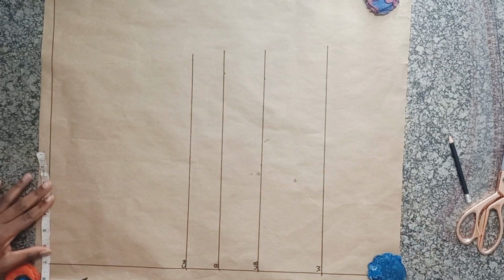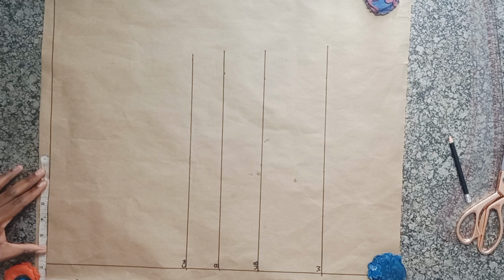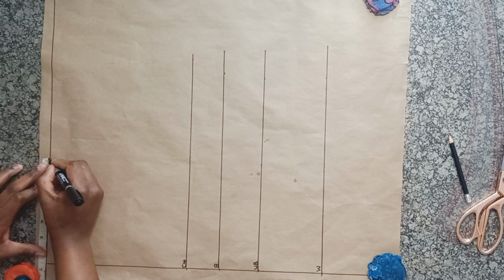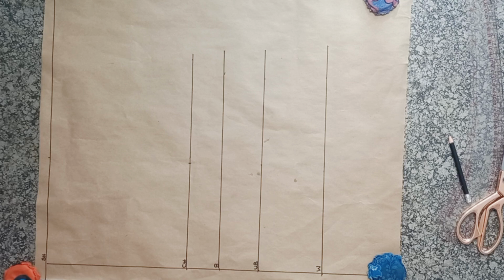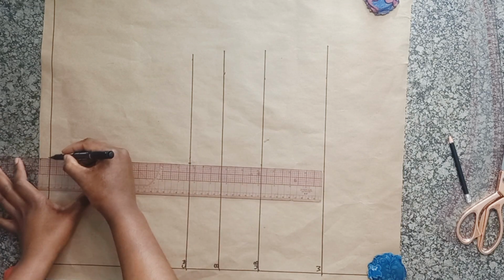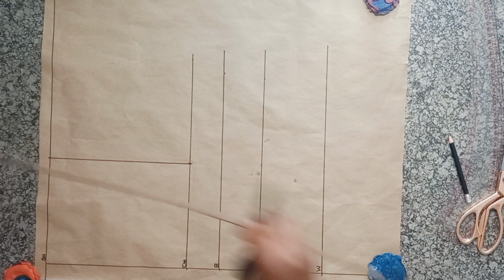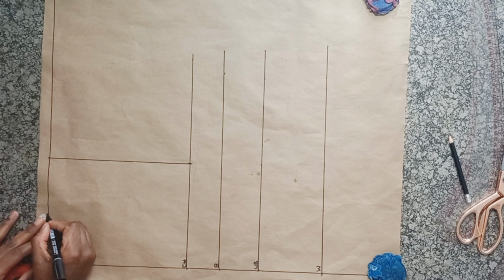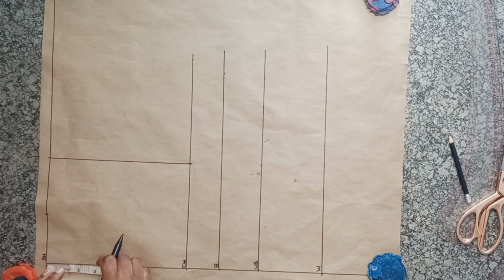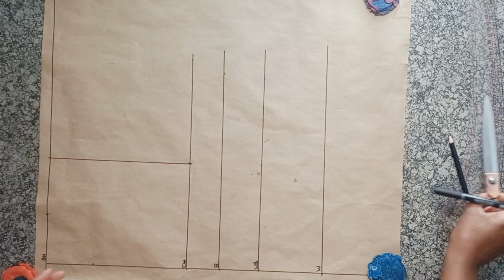Next, on your shoulder line, you divide your shoulder measurement by 2 and mark it on your shoulder line and on your chest line. Then you use your straight ruler and connect those dots. Then on your shoulder line again, you determine what you want your neckline to be. For this pattern, I want my neckline to be 3 inches wide, and for the depth, I want it to be 2.5. Then I'll draw a simple round neckline.